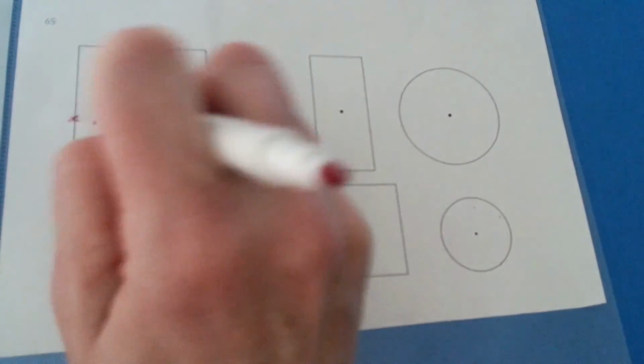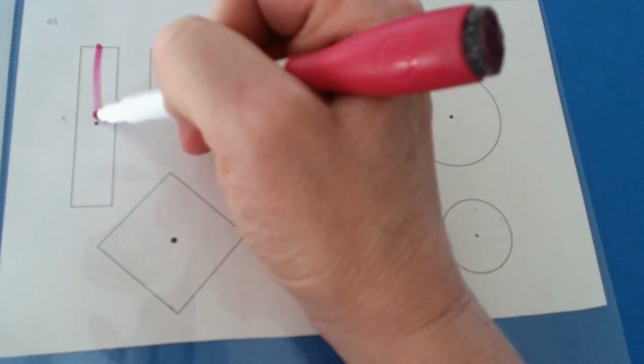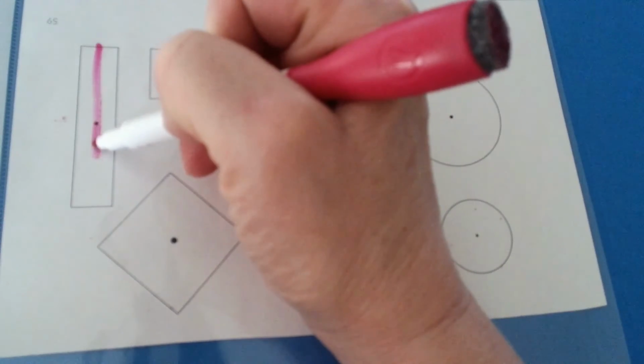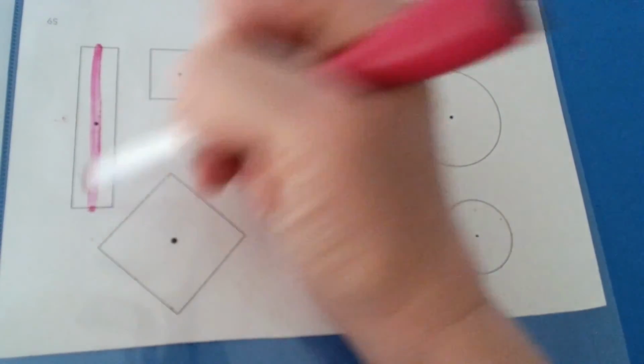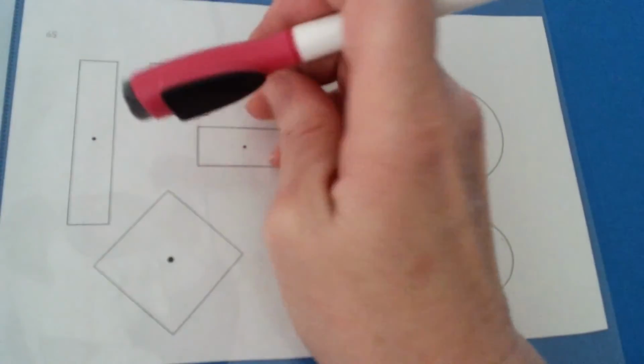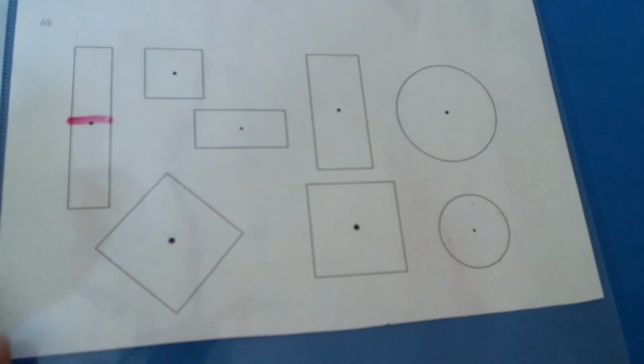There's one more way we could do it. We could draw our line this way and divide it in half from the top to the bottom. All right. A little bit harder to make a straight line that way, so I'm going to put it back this way, but you could do it either way.